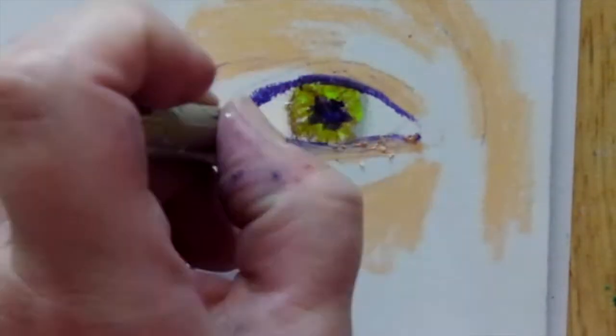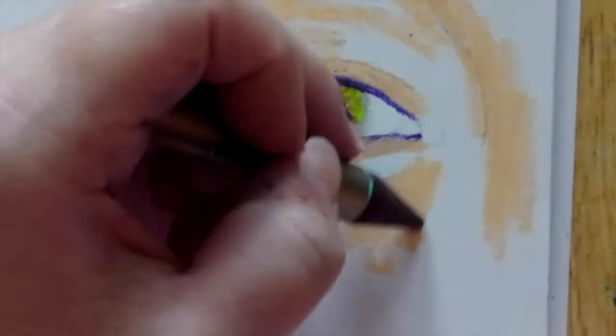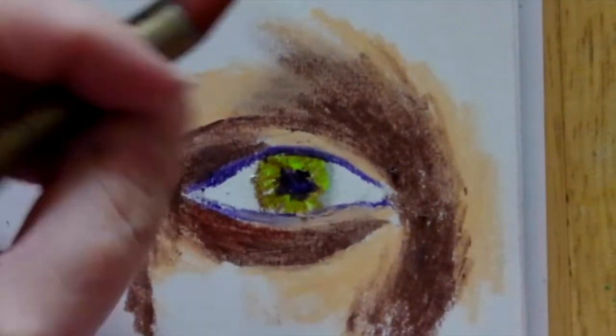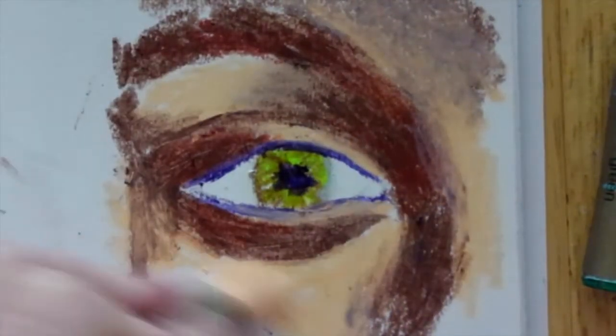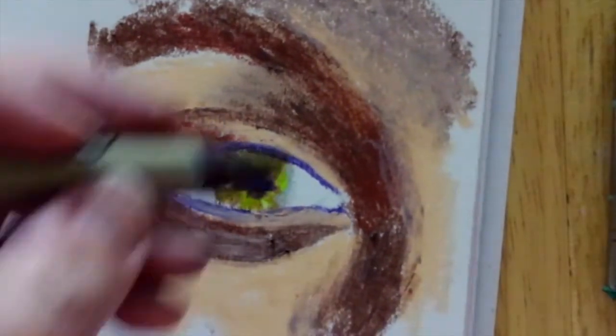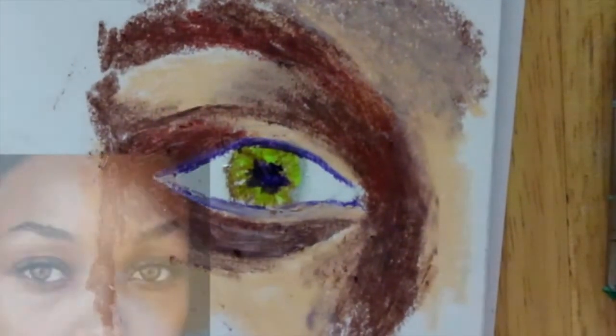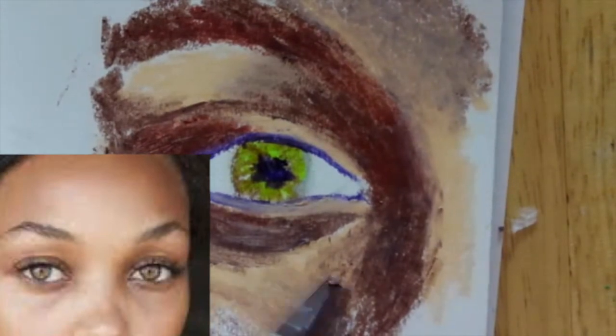I used peach to represent the higher areas of the eyelids, brow area, and bridge of the nose. I then used brown to represent the lower areas around the eyelids and for the deep area to the right of the eye. I continued to develop those areas using a combination of peach, medium brown, and a rusty brown similar to the coloration of the person in my reference photo.